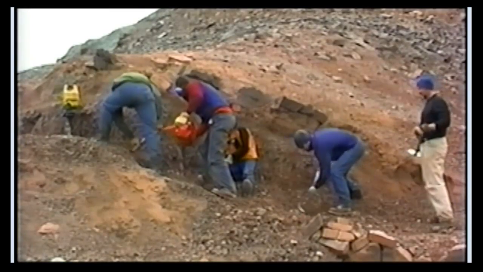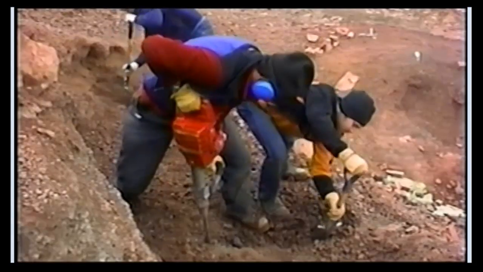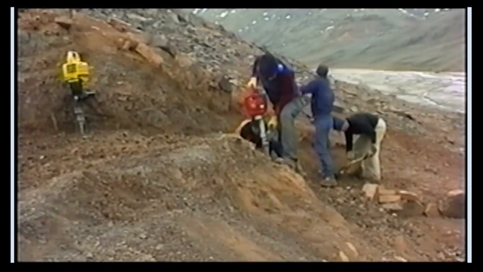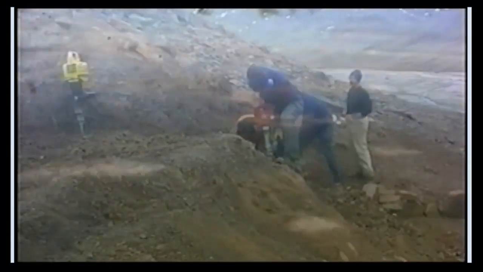But after 3 summers of digging through hundreds of tons of rock in this harsh environment, they had found little of interest. They returned the next year for one last try. Money was running out. This was it. We were told this was our last year up there.